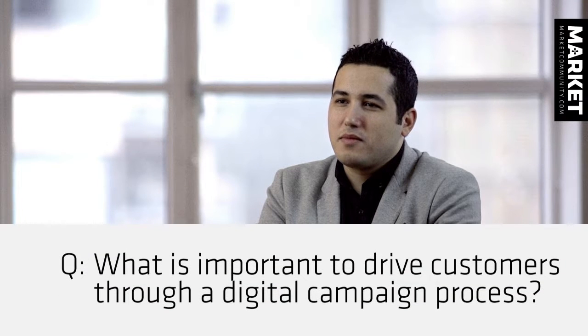What is important to drive customers through a digital campaign process? If I would mention one thing that is important to drive customers through an online campaign, I would say it's actually engagement. And when we talk about an online campaign, there are different kinds of online activities, as I mentioned earlier. So if there's a key factor, that would be engagement. How are people engaging with that campaign, with that banner, with that social post, etc.